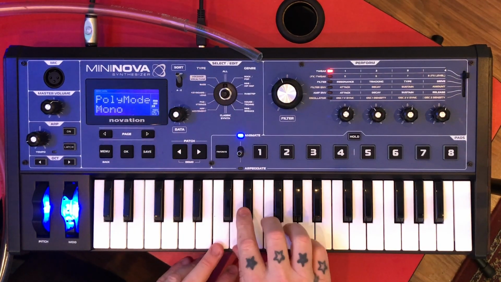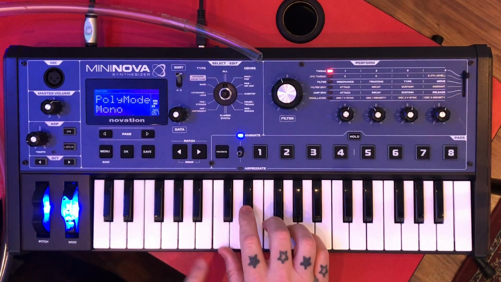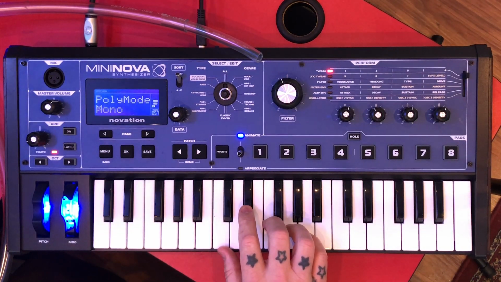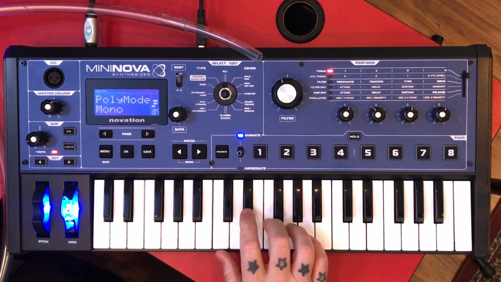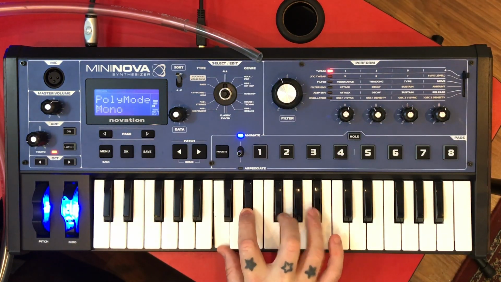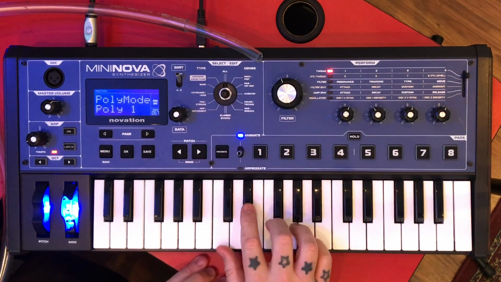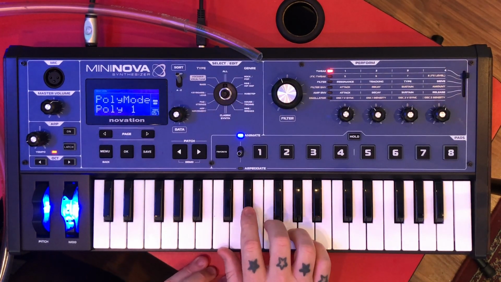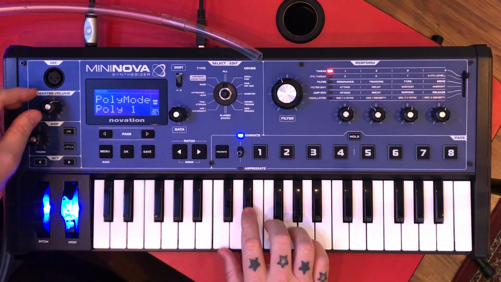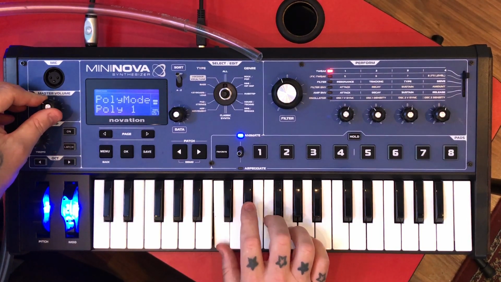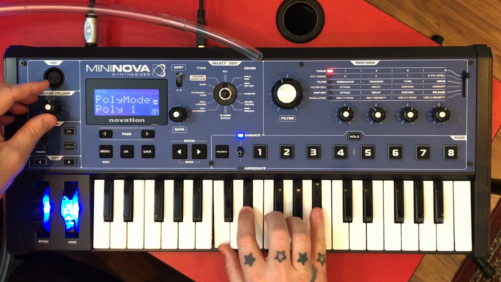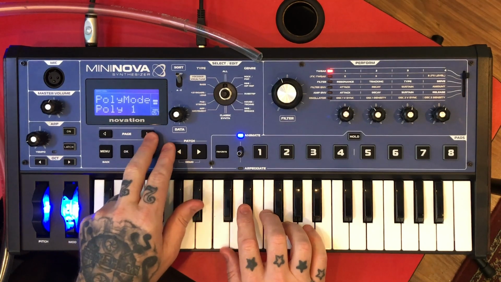Make sure this is in mono. What that means is it's only going to play one key at a time, even if you try to play chords. Otherwise, in poly mode, you see the Talkbox will distort if you play polyphonic. Doesn't like it too much.